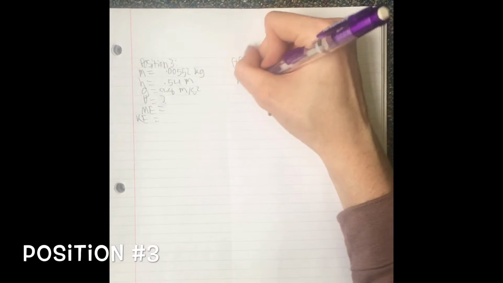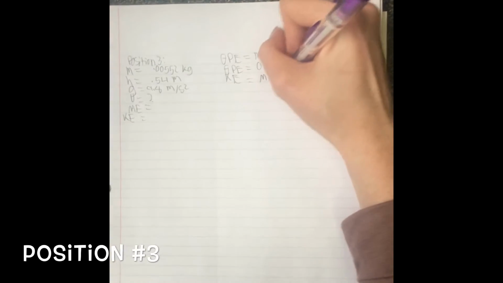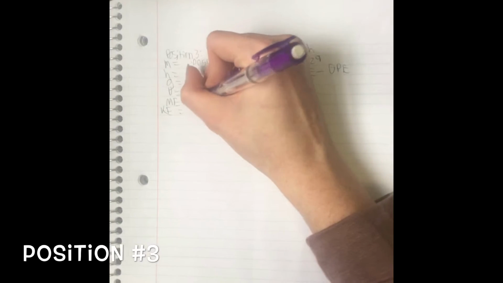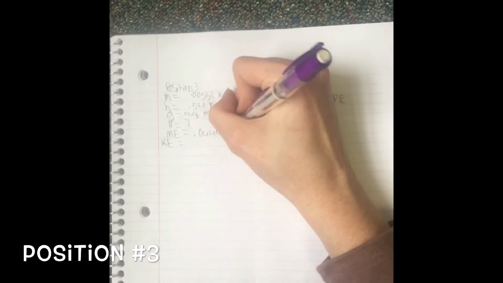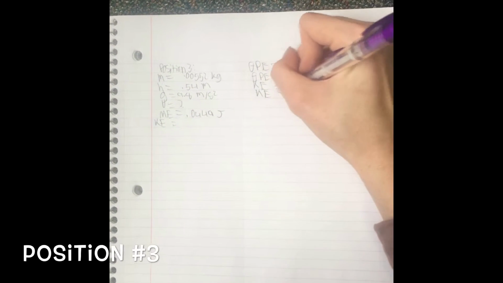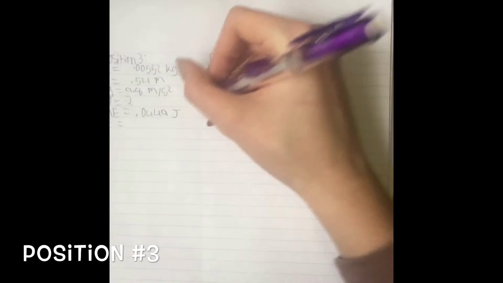For kinetic energy, you would have to do the mechanical minus the GPE. From the two other positions, we discovered that the mechanical is 0.0449 joules. So kinetic would equal 0.0159 joules.